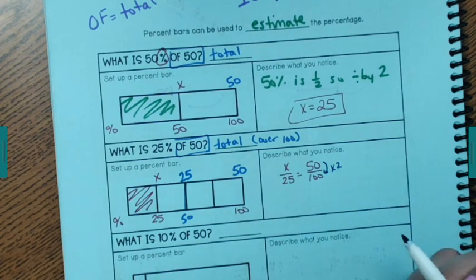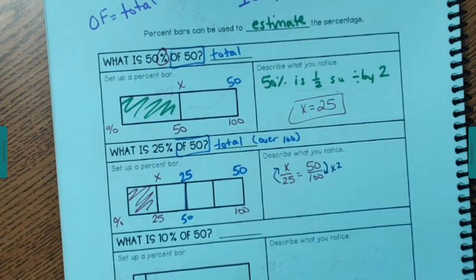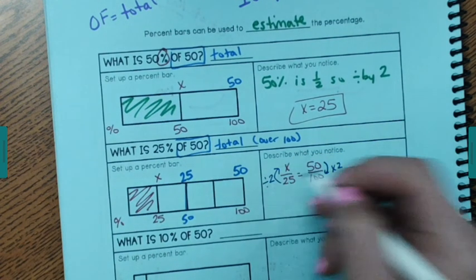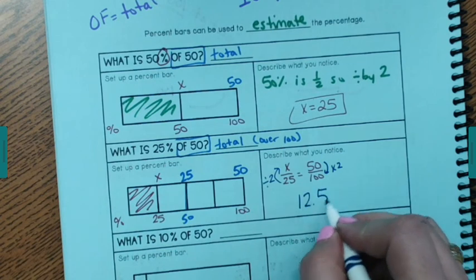You're not wrong. On the other side, I pointed up. So instead of multiplying by 2, what should I do this time? Divide by 2. Good. And you're going to get a decimal, and guess what? That's okay. You're using calculators. It's okay to get a decimal.